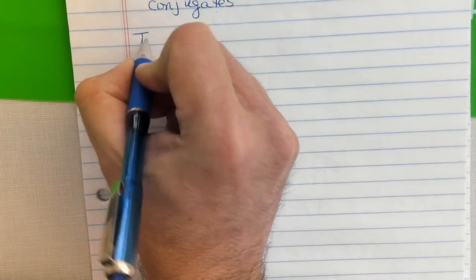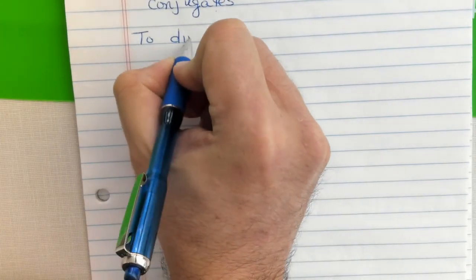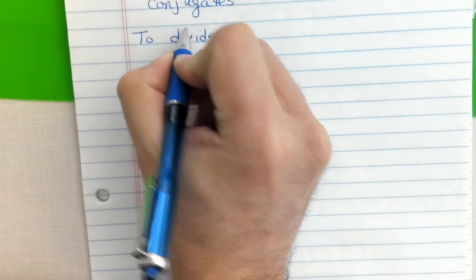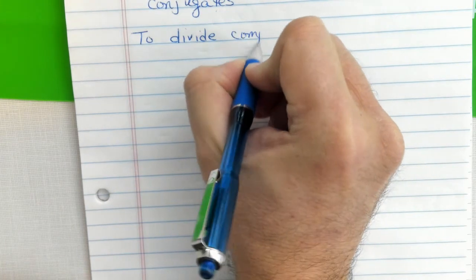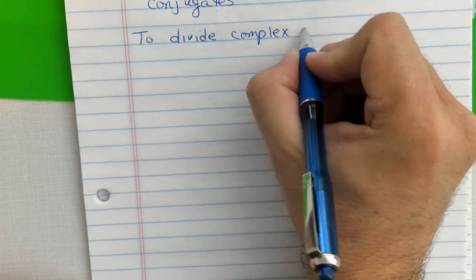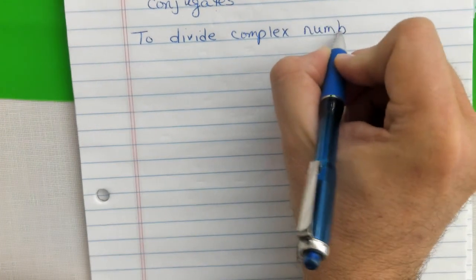So, to divide complex numbers, here's what you're going to do.